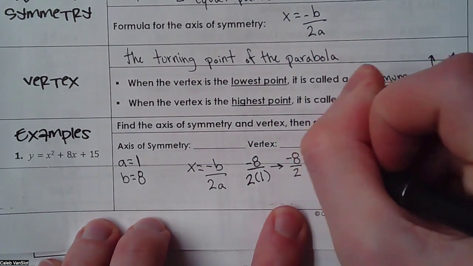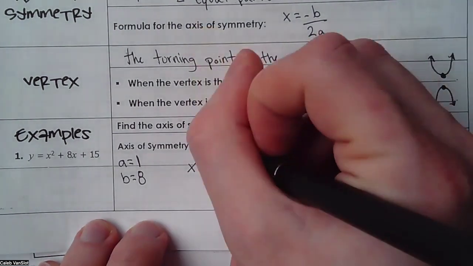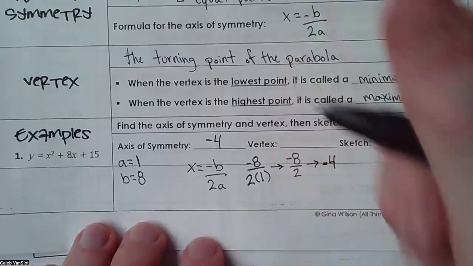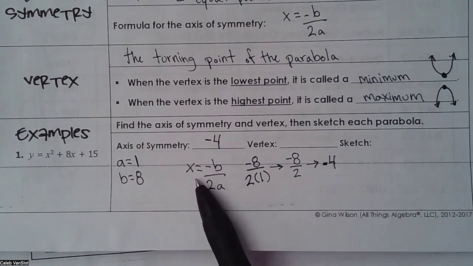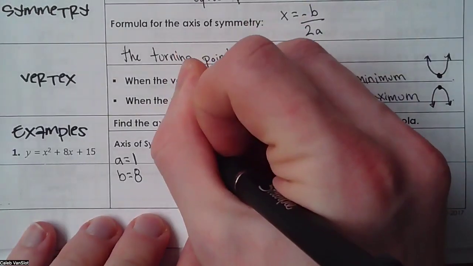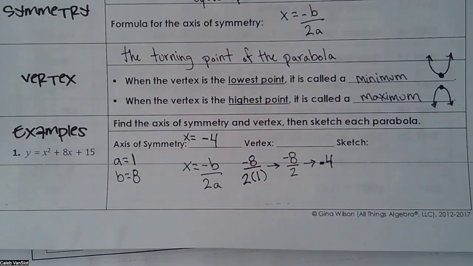We're going to get negative 4 as our axis of symmetry. So what we're saying is when we're graphing our parabola, it's going to be negative 4 on our graph, because our x value is negative 4. X equals negative 4, that's our axis of symmetry, what we're looking for.